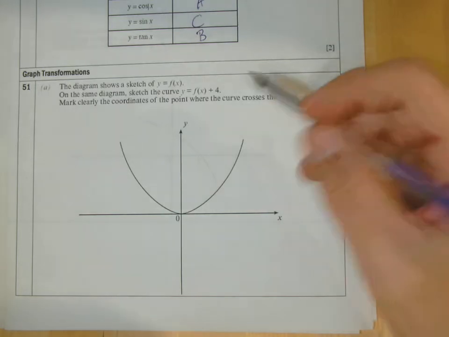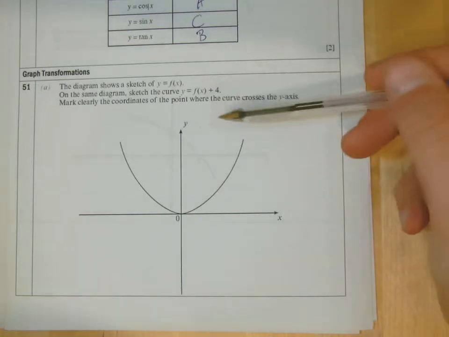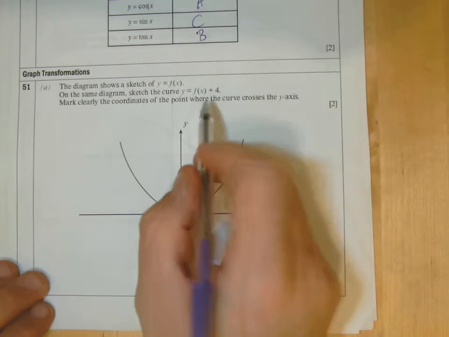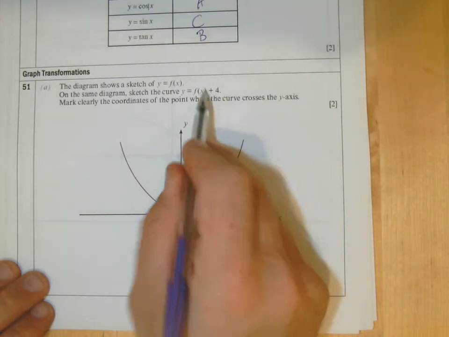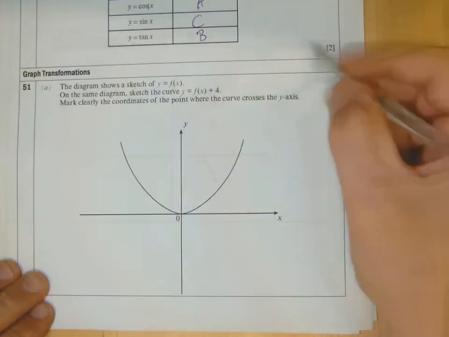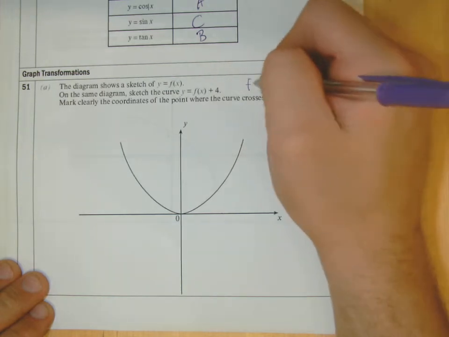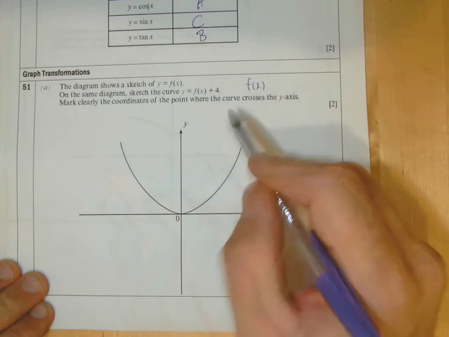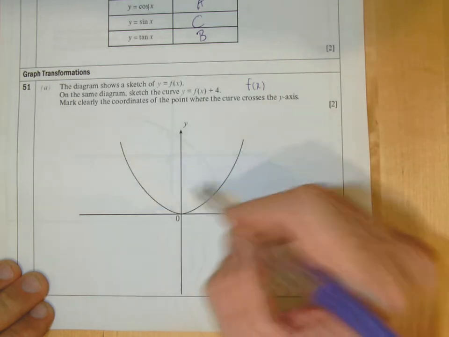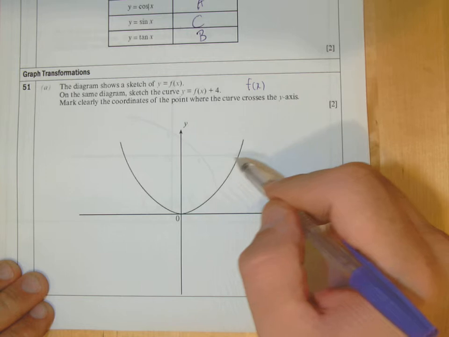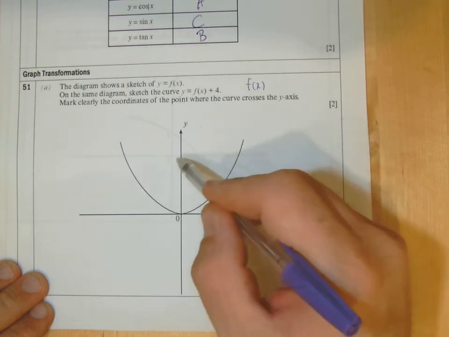Okay, so with graph transformations, there are certain things you need to learn. If you're adding something on, in this case, you shift the graph up. Think about this. If you've got f of x, which just represents the curve, that's what f of x is. F of x is this curve, so f of x at this point would be whatever the y value is there.